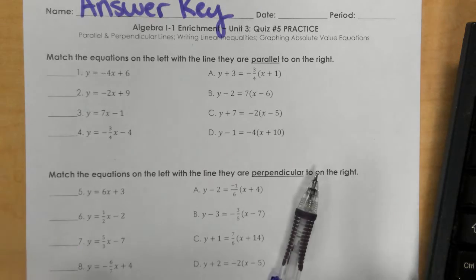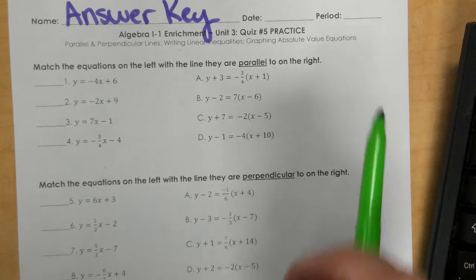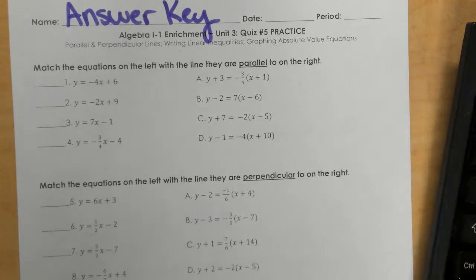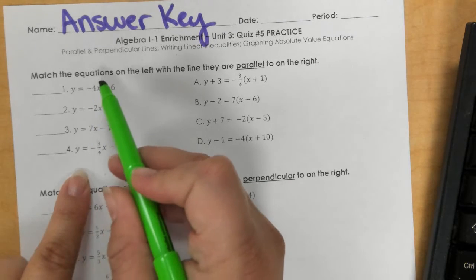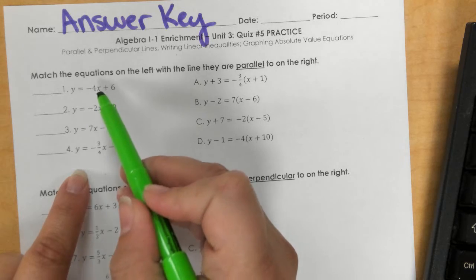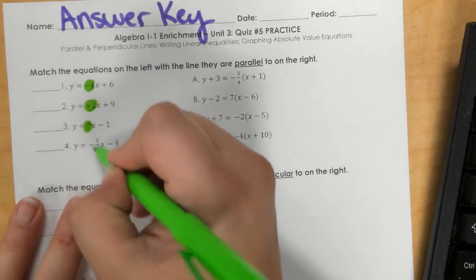For quiz 5 practice, it says here to match the equations on the left with the line they are parallel to on the right. So first of all, I need to find my slopes of all of my equations. So in this one, we've got slope-intercept form, and so it's going to be the m in front of the x. So I would be looking at all of these numbers.